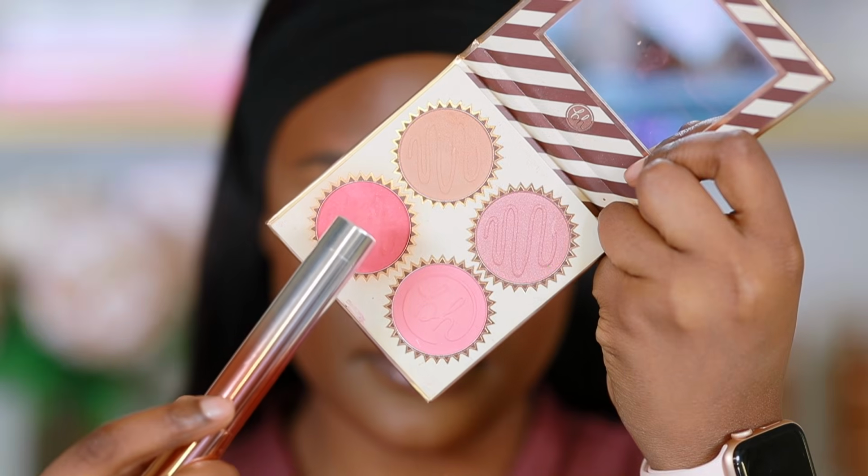But in this video, I'm gonna be using the BH Cosmetics Cherry Chocolate Truffle Blush Palette. I really, really love this blush. I specifically only use one blush color, which is this right here. It's like a strawberry pink color.